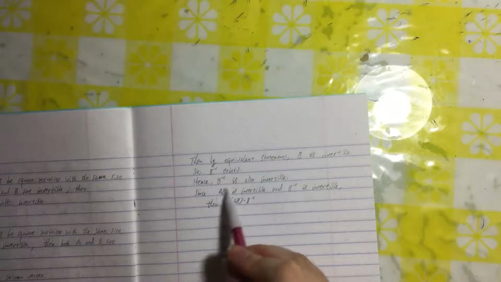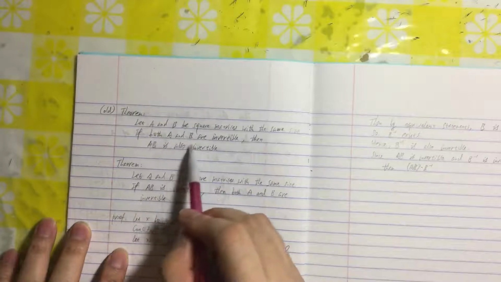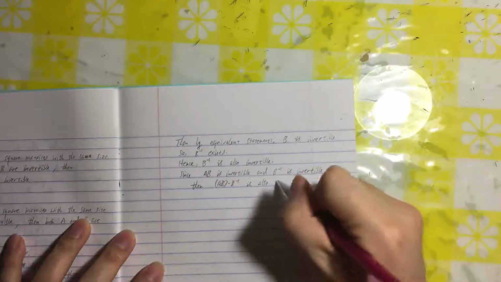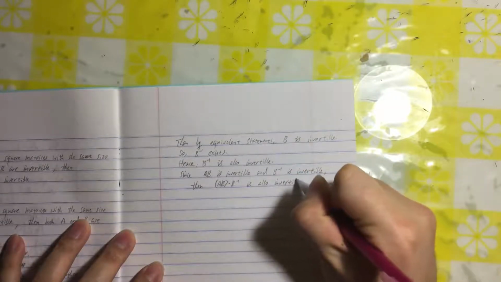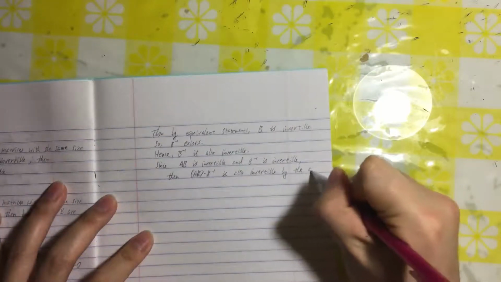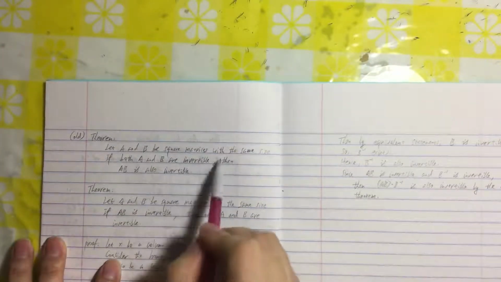Here we treat AB as one matrix. If I multiply A and B, I get one matrix. If both matrices are invertible, then when I multiply two invertible matrices, their product is invertible by this old theorem. By this theorem, if both matrices are invertible, then their product is also invertible.